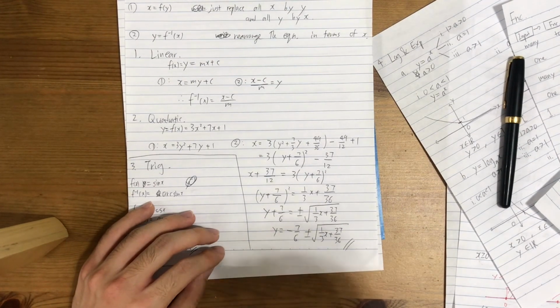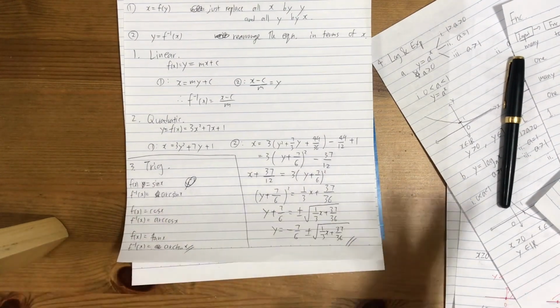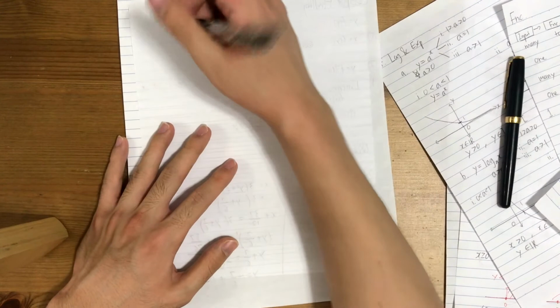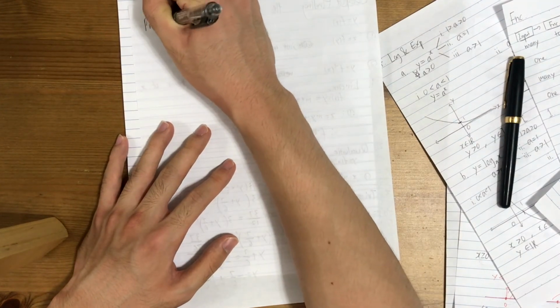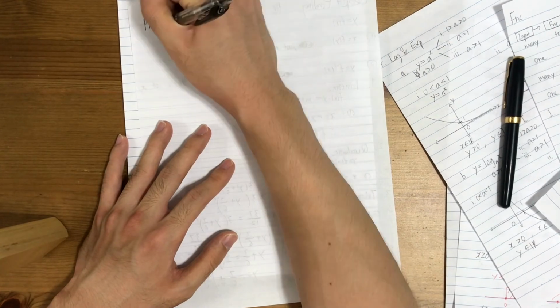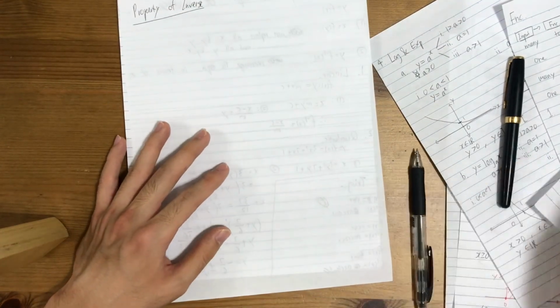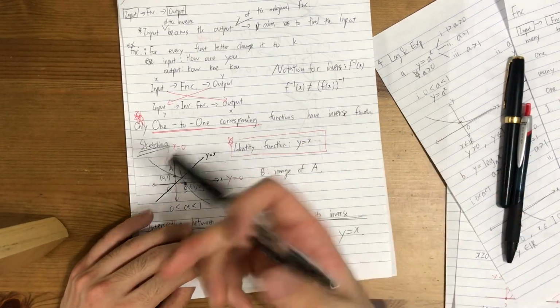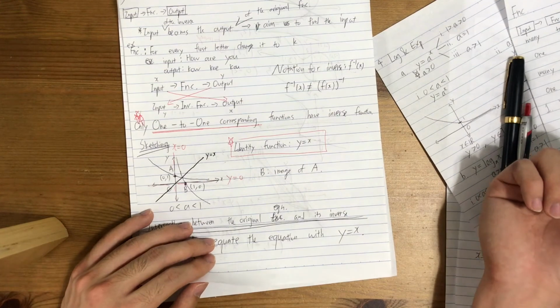So one last thing, one of the properties for inverse. We have covered almost every property. So an inverse function is one-to-one; only one-to-one corresponding functions have an inverse function.